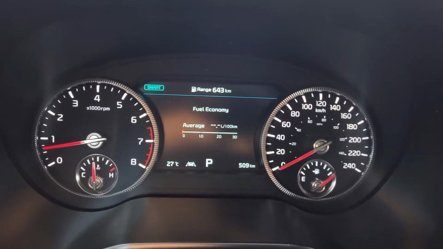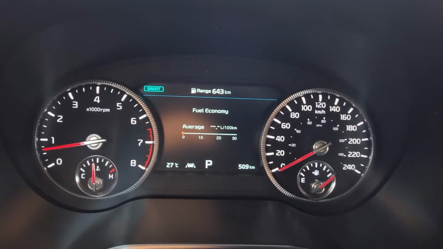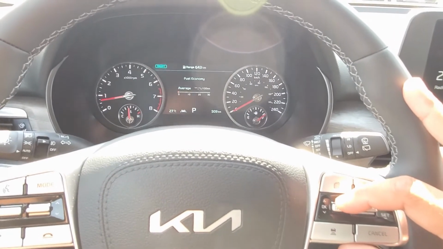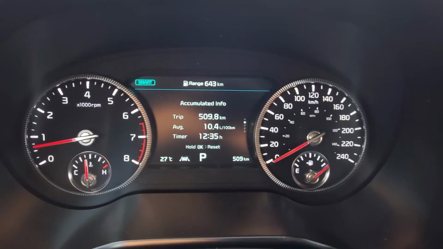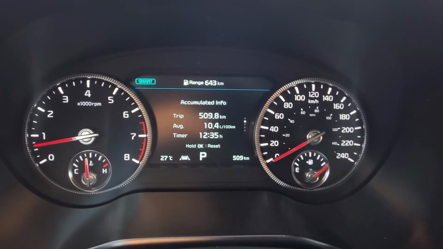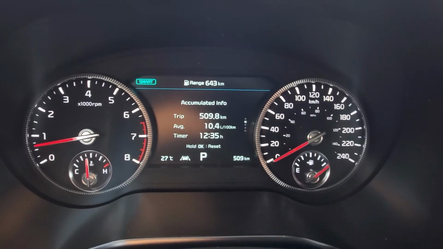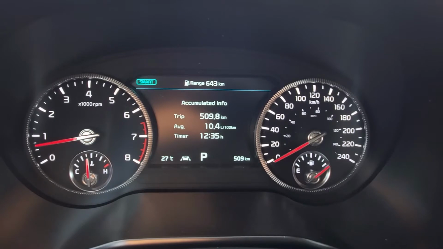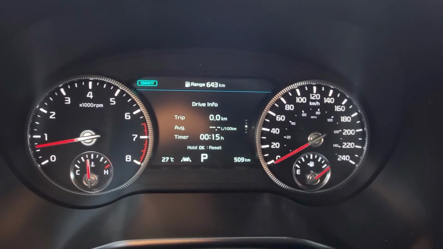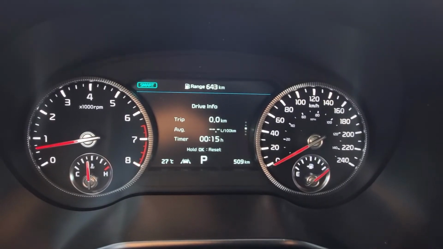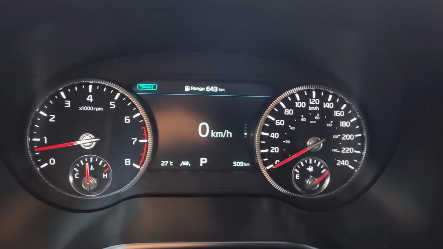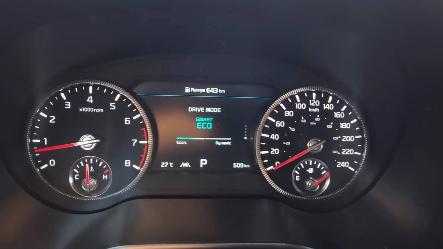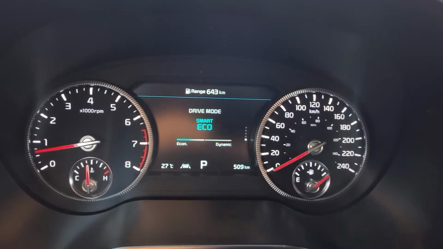So right now in the center, we happen to be on the fuel economy screen. If I go ahead and hit that silver button down, it's going to change through the menus up and down. So we have two different trip counters. The accumulated info will never reset unless you press and hold OK to reset that yourself. If I go down one more, it's the drive info. This is just the information from like the last drive or the current drive, and will reset itself for the next drive. Then we have a digital speedometer, and then we have our drive mode screen to let us know what mode we're in and the details of that mode.